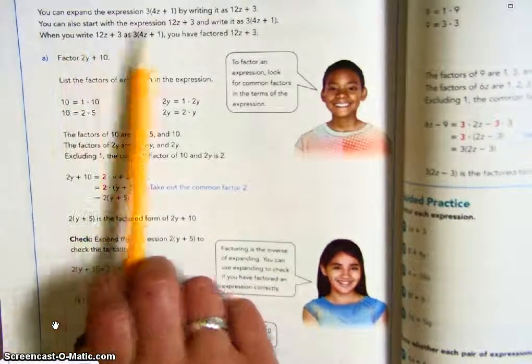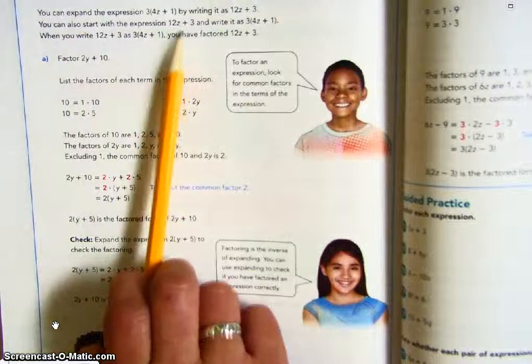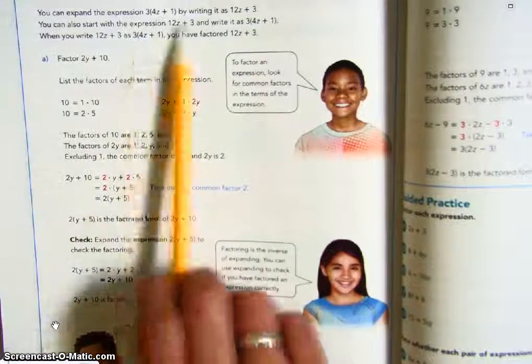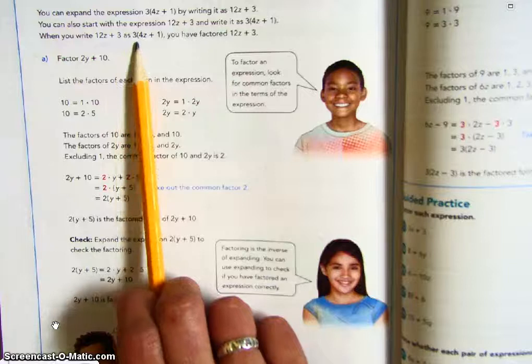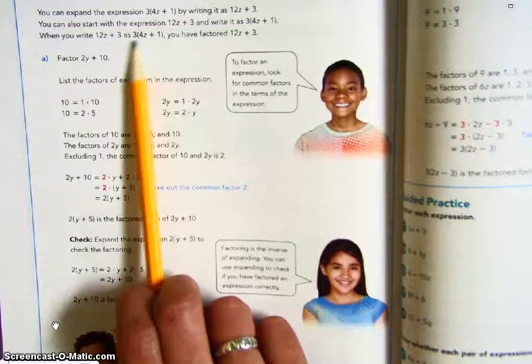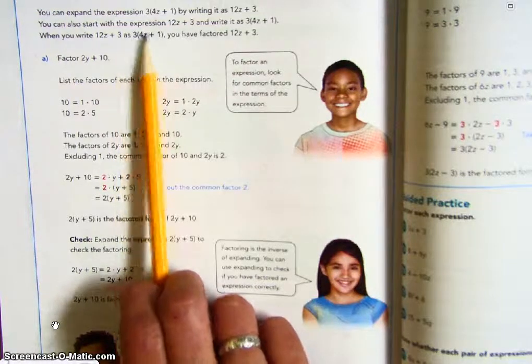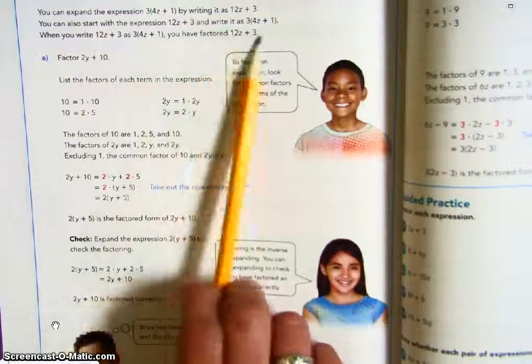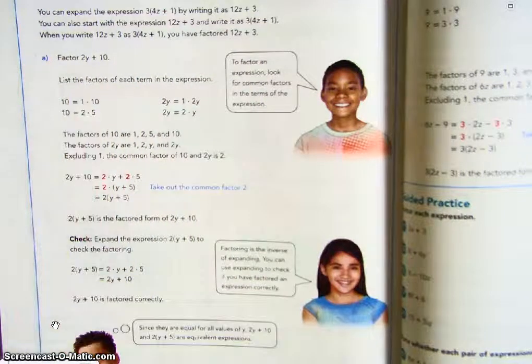And it says you can also start with that expression, which is this one right here that I scribbled out, and you can write it as the answer being with the 3 taken out, and then if you times it, it would actually equal this. So that's how we would factor this problem. So let's try it with this one here.